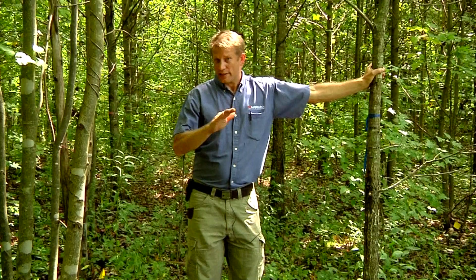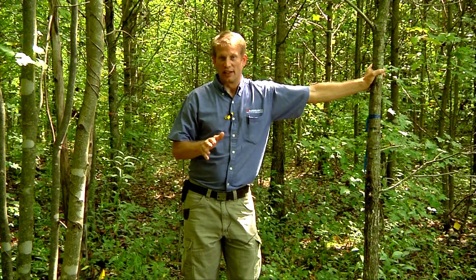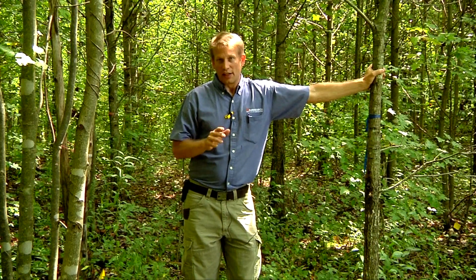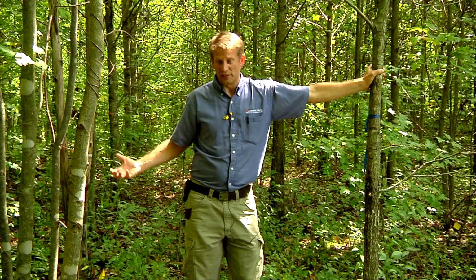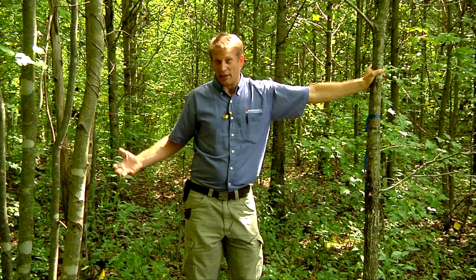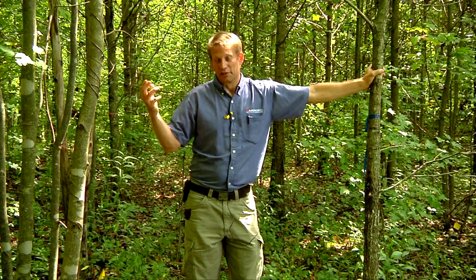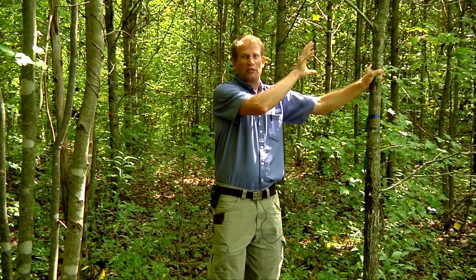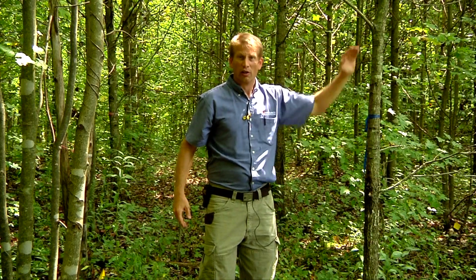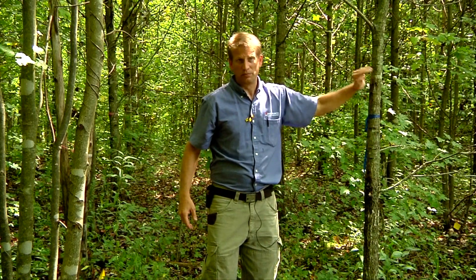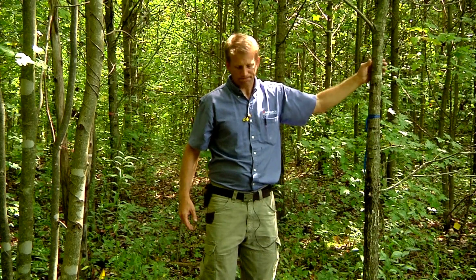Now, we did not apply herbicide, and the thought there was that coppicing, or sprouting from those cut stumps, would provide upward pressure as they grew to the oak crown, providing shading and therefore pruning to these oak boles.